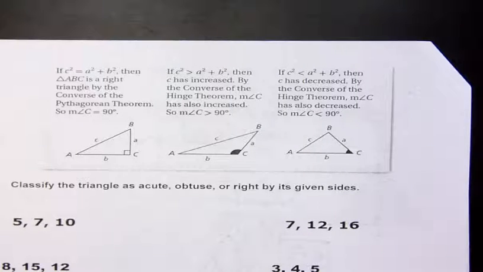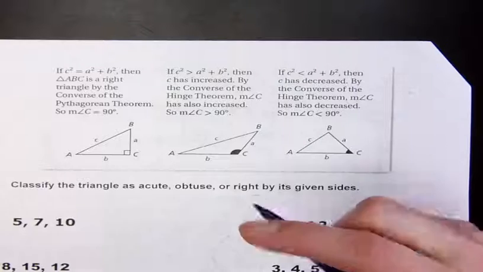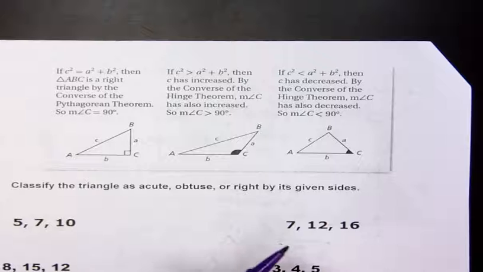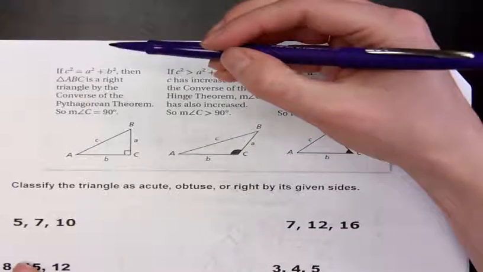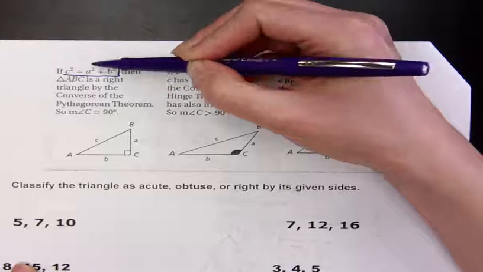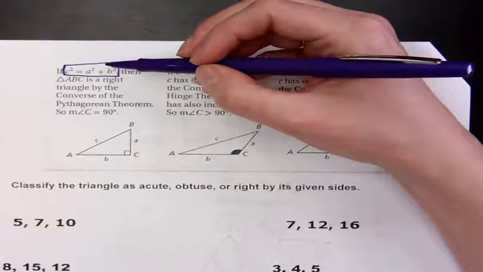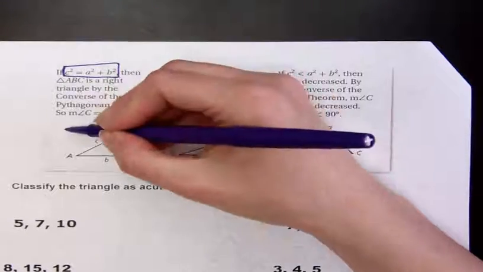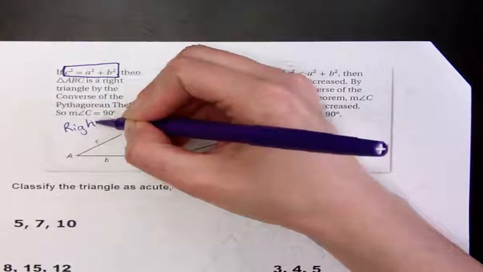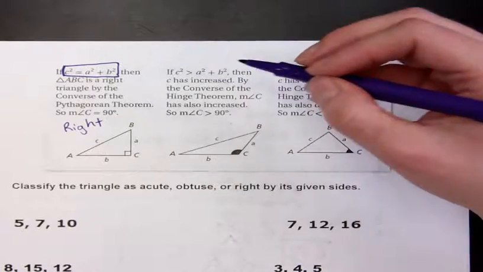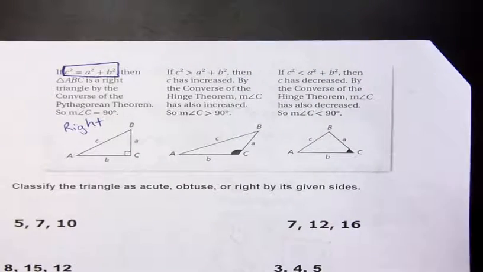So, one of you said you managed to translate this into English. What is it saying here? If I have a squared plus b squared equals c squared, the Pythagorean theorem, then it's a right triangle. But what happens if they aren't equal? What happens if c squared is greater? Then it's obtuse.